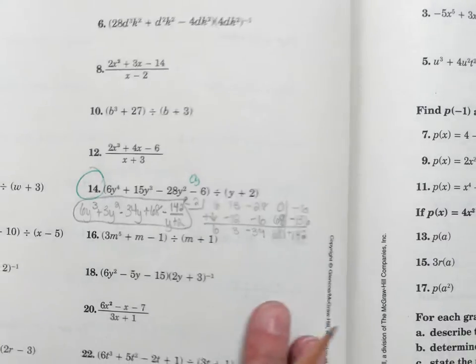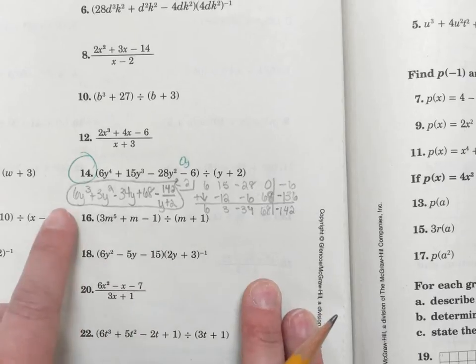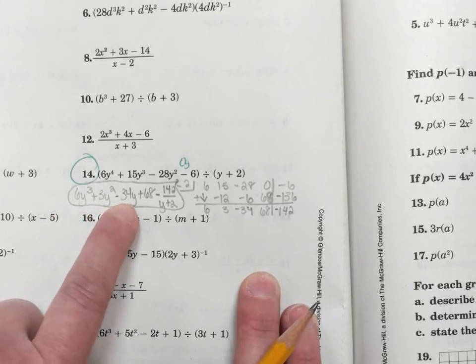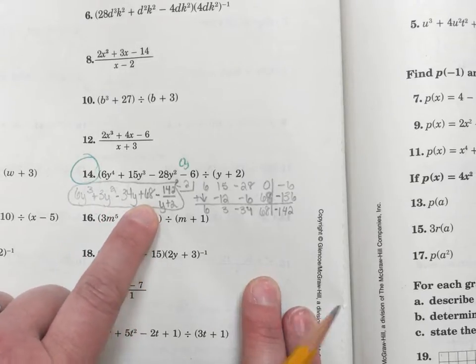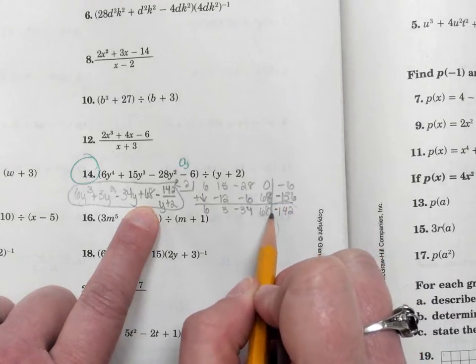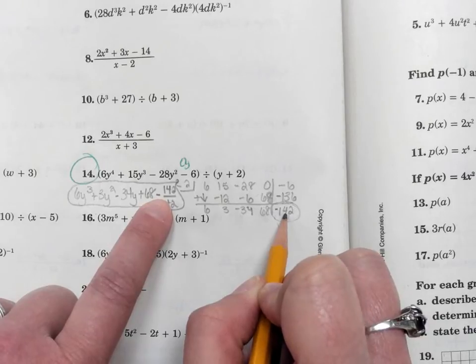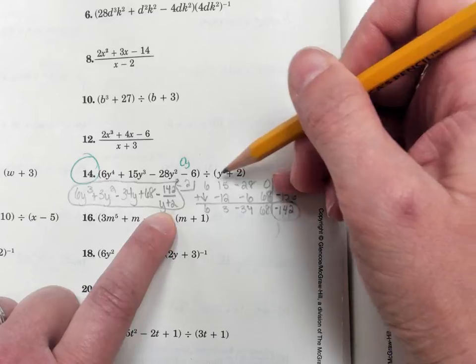Y'all check your answers on 14, okay? Check your answers on 14. 6y to the 3rd plus 3y to the 2nd minus 34y plus 68. And remember, there was a reason why we blocked off this last one, right? This is your remainder. So you take that remainder, negative 142, and you put it over whatever you were dividing by in the first place, which is y plus 2.